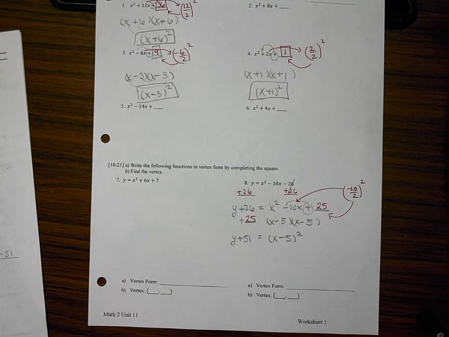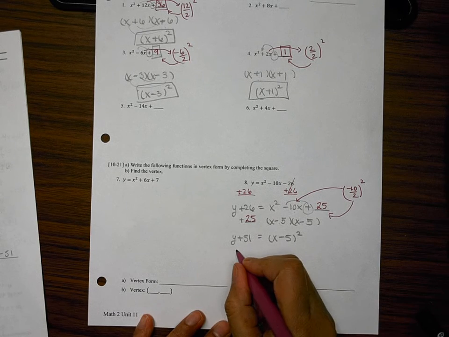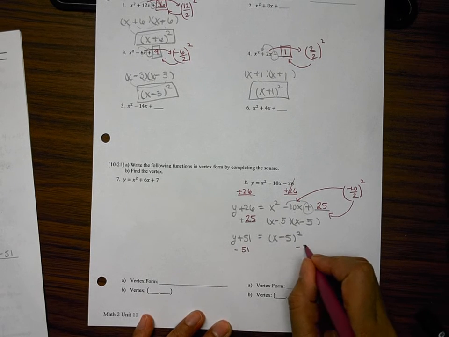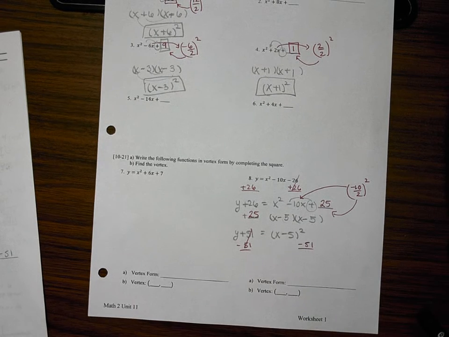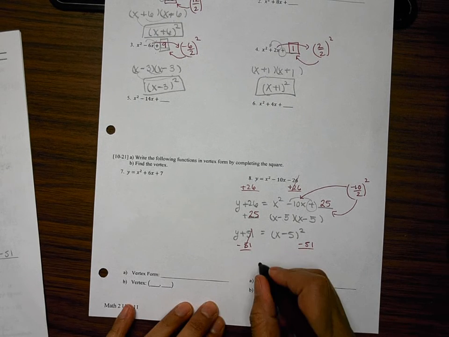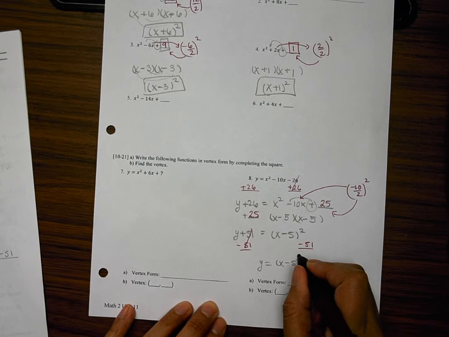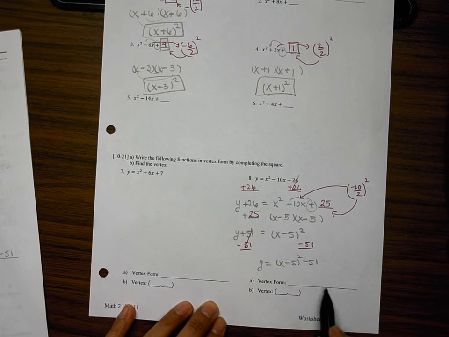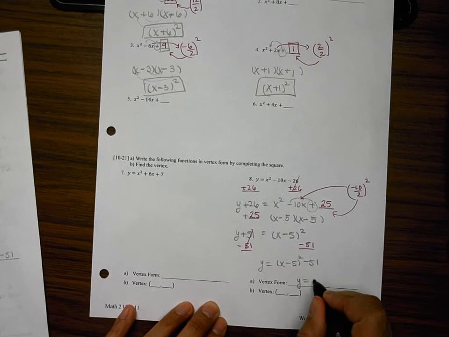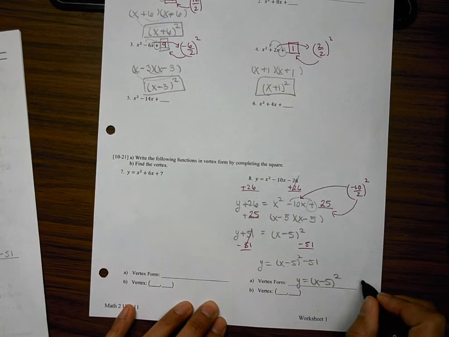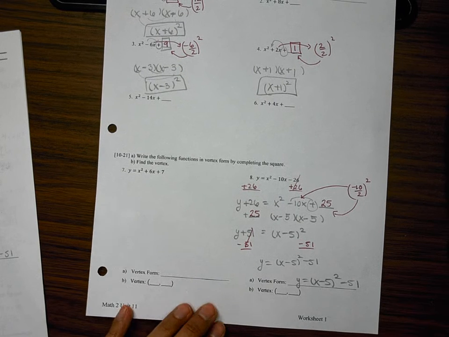And then we wrote notes. We actually wrote steps for this in our notes, and the last step was to move the constant back over to the other side. Y equals the quantity of x minus 5 squared minus 51, and that's your answer for vertex form. Y equals x minus 5 quantity squared minus 51.